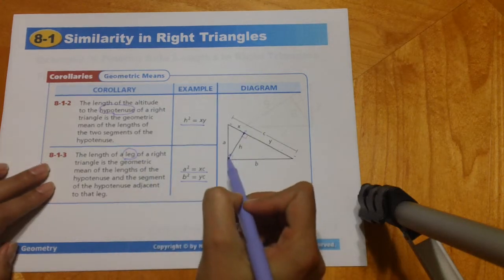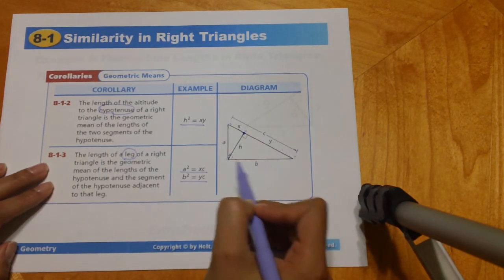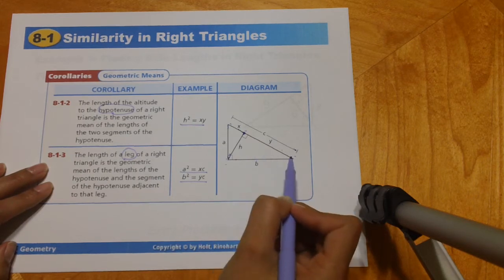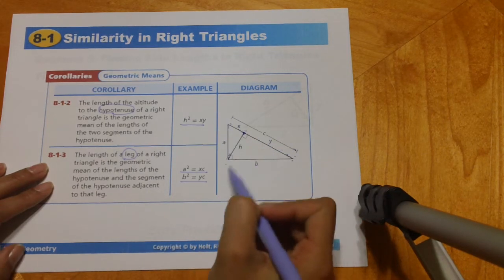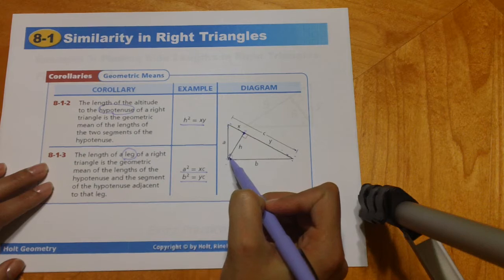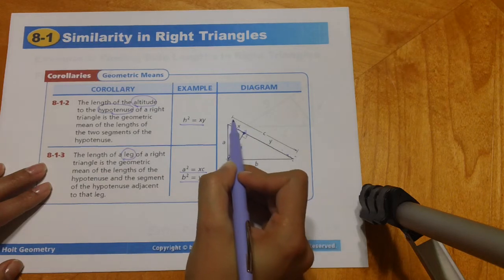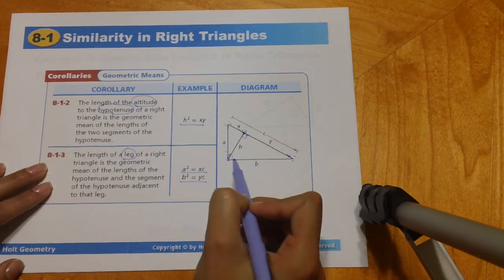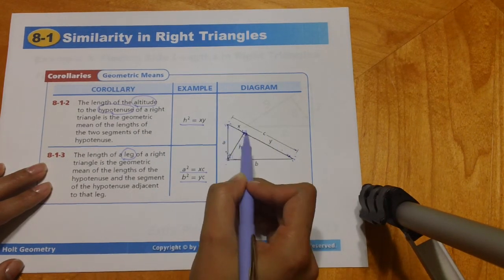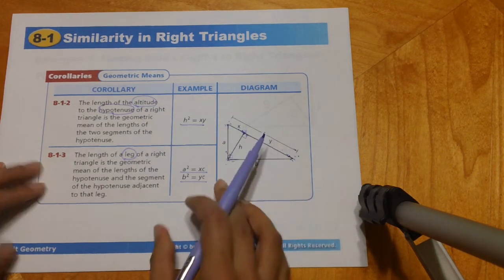The legs of the triangle: a is going to be the smaller piece of the hypotenuse that's attached to it, so this is a smaller triangle, times the entire hypotenuse. And b, the other leg, is going to be the smaller piece of hypotenuse that's attached to it, times the entire hypotenuse. This is something that you're going to have memorized. So, oh, this is altitude, I meant to circle. So the altitude is the two hypotenuse pieces multiplied, and each of the legs, if I'm talking about the smaller leg, it's the smaller piece times the whole thing, and if it's the longer leg, it's the longer piece times the whole thing.